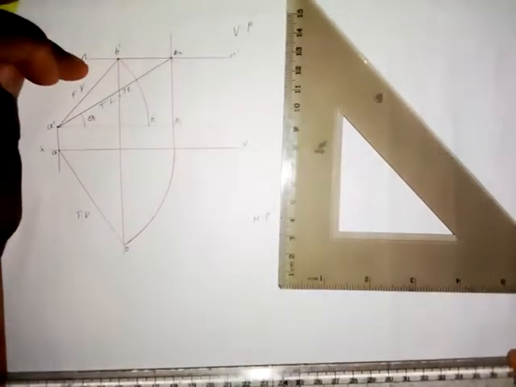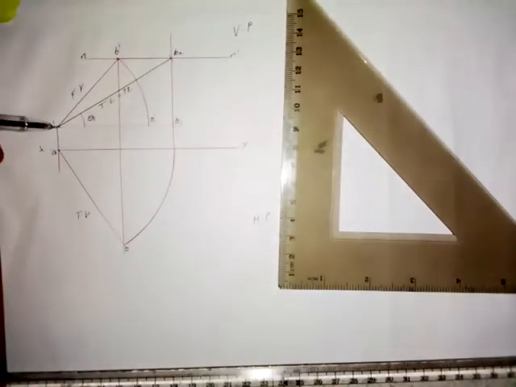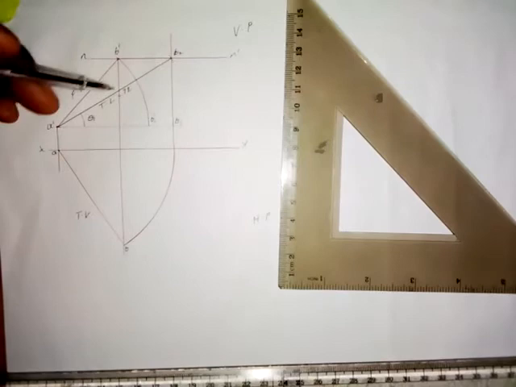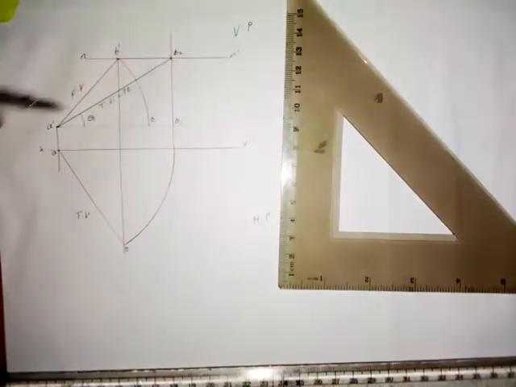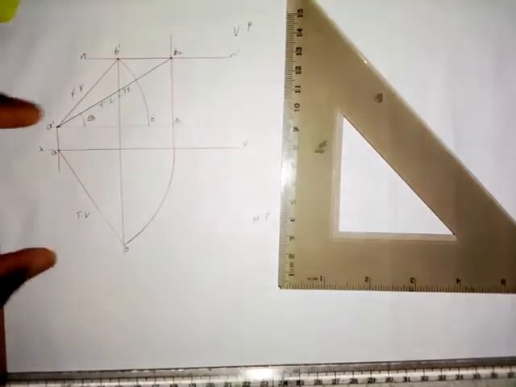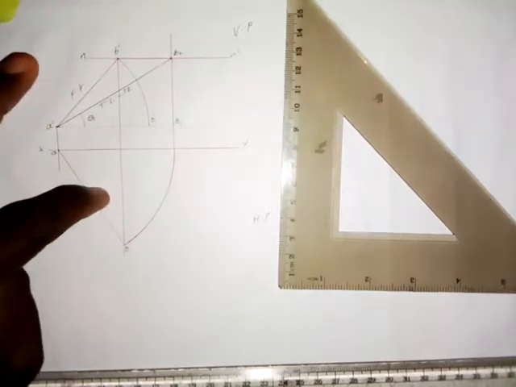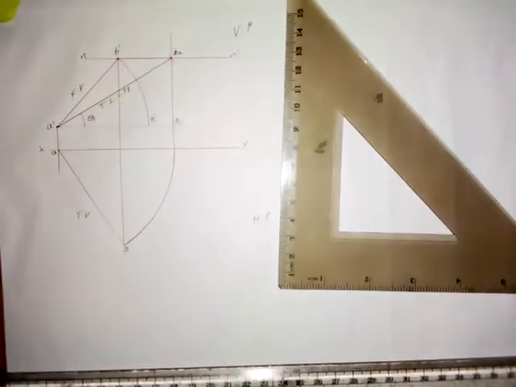This is the top view of the line, and this is the front view of the line. So we need to draw this same line of length 72 millimeters, which is the true length of the line AB, that we are asked to draw its projections. We have actually drawn the projections of the line, but we need to draw it here also so that we can get the true inclination of the line to the vertical plane.